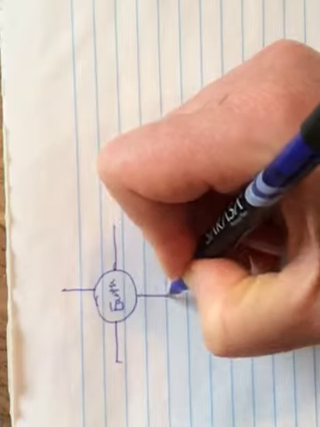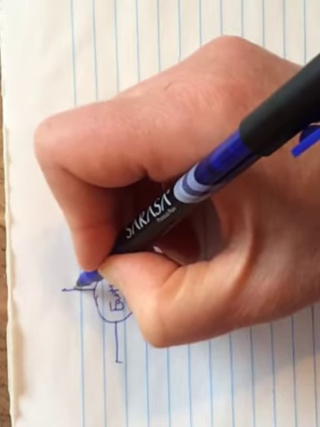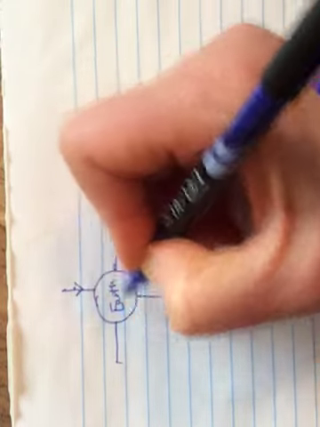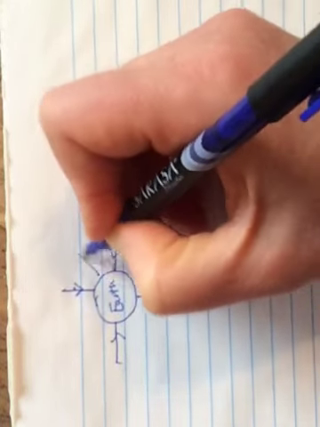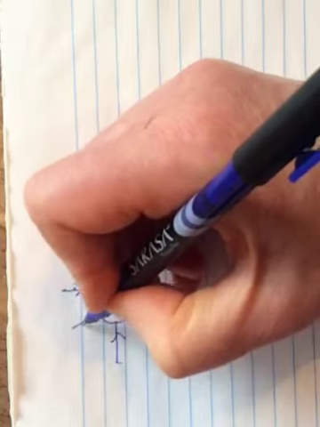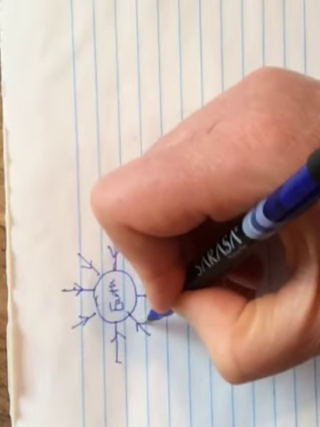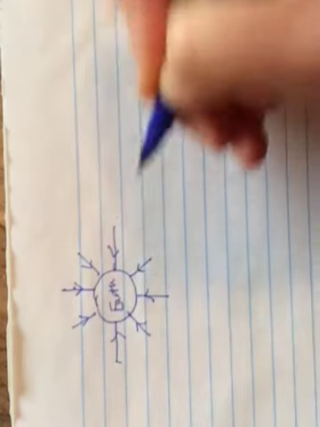So imagine this is the Earth, and I put an object here. What's the direction of the force? Downward. Here, inward, inward, inward. So the Earth would have gravitational field lines all around itself pointing in.